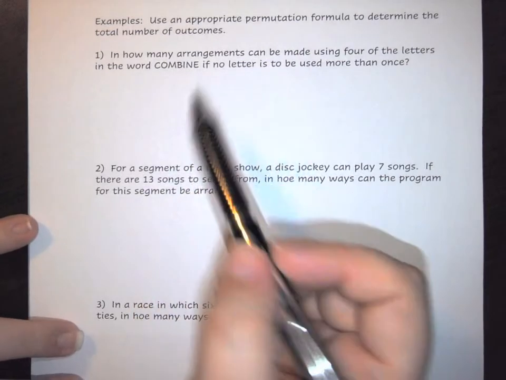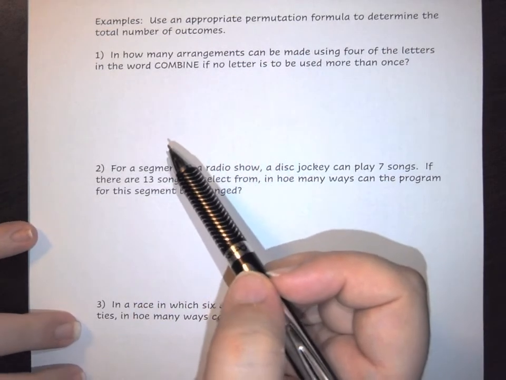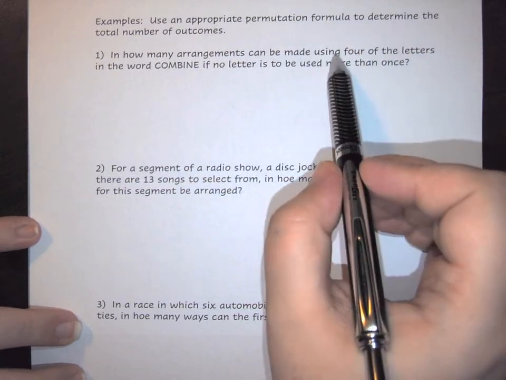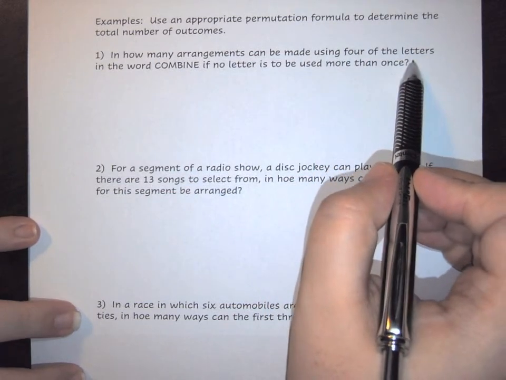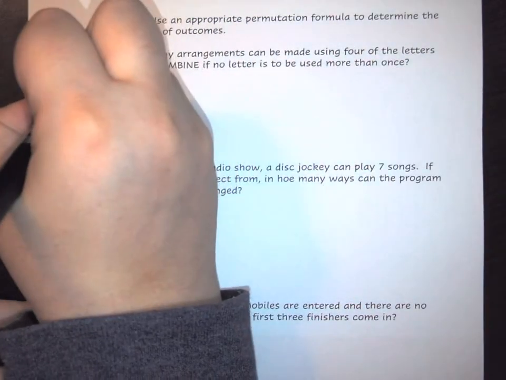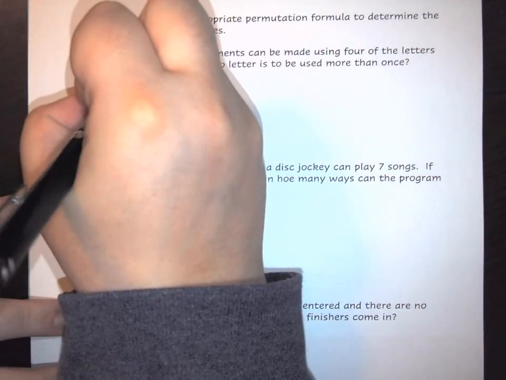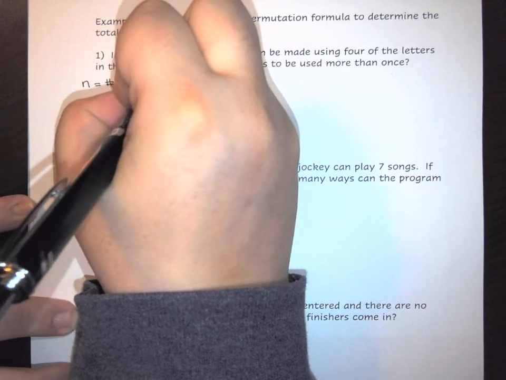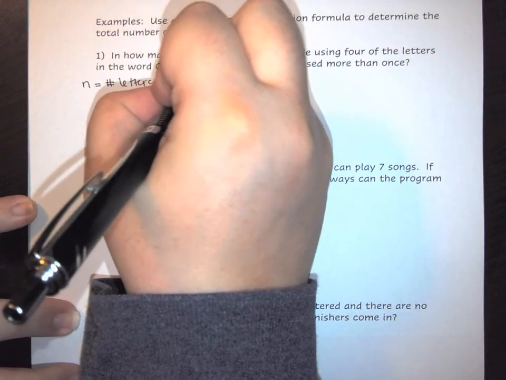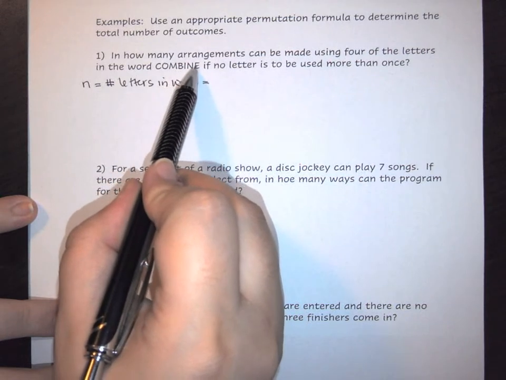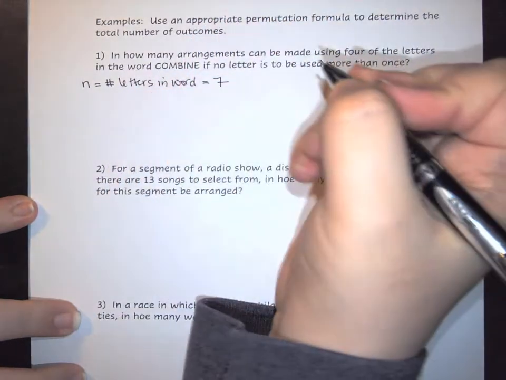So this right here tells you you're using a standard permutation because nothing is being used more than once. So I want to use 4 letters. Here my n is going to be the number of letters in the word. So you would count them up, 1, 2, 3, 4, 5, 6, 7. So this would be 7.